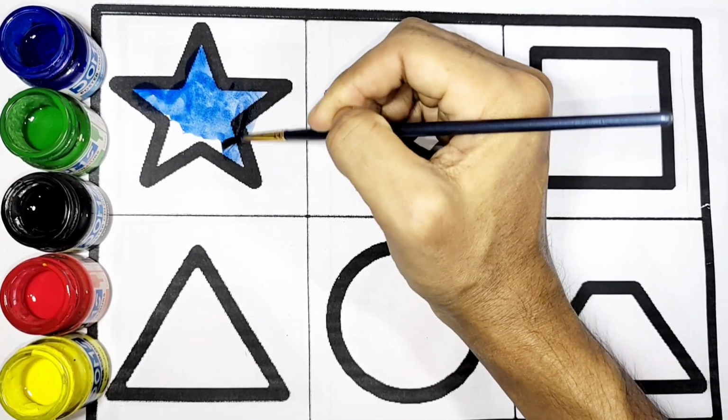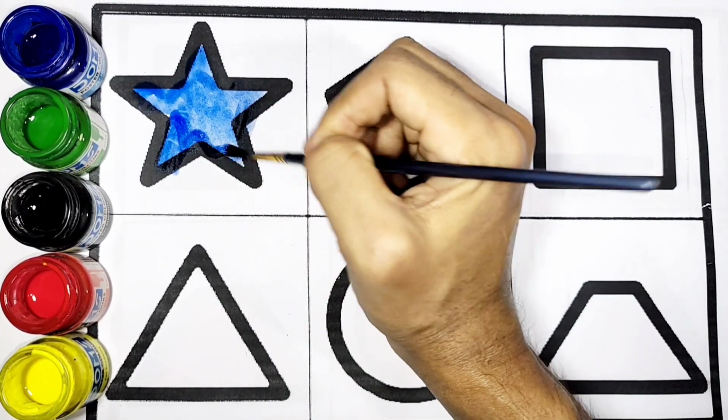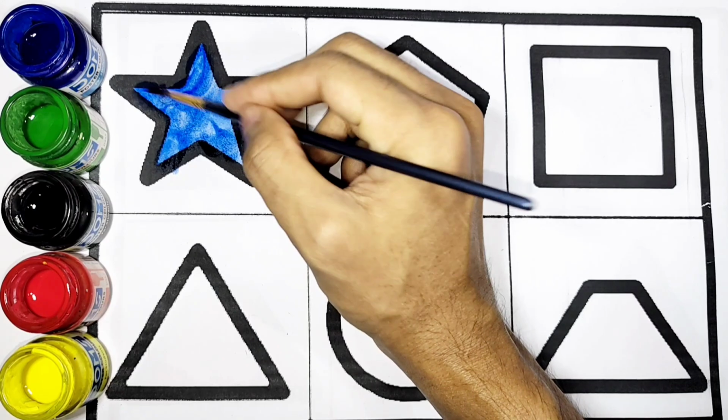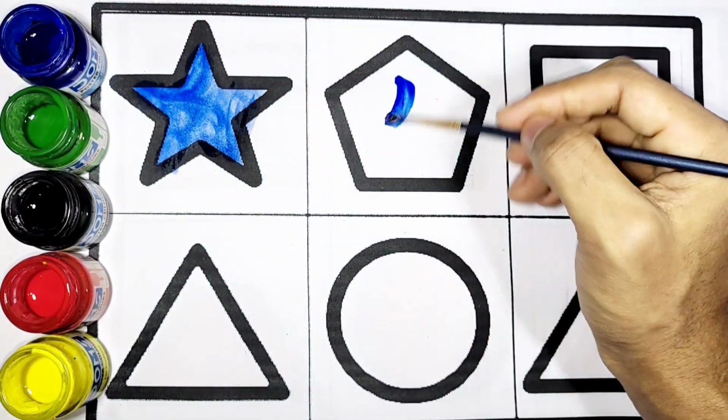The shape of star. The next one is pentagon. We are again using the color of blue.